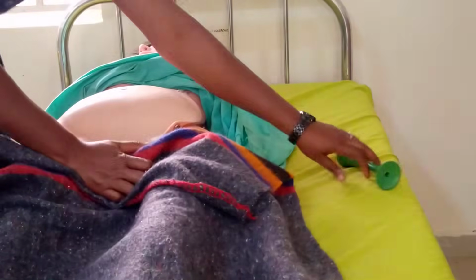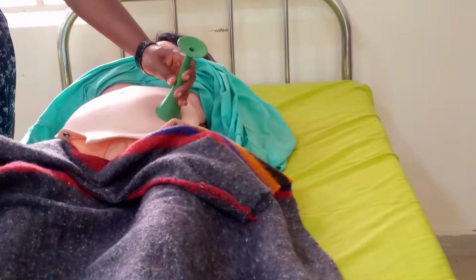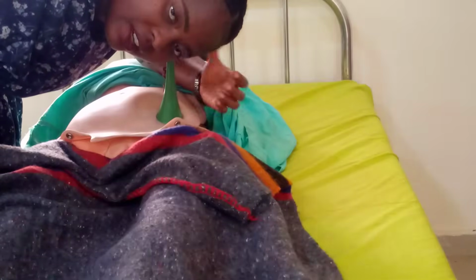So that's where you are going to be putting your pinard stethoscope. So by the time you put your pinard stethoscope there, you will now place your ear. Okay, then you don't touch the stethoscope so that it doesn't give you an extra noise.